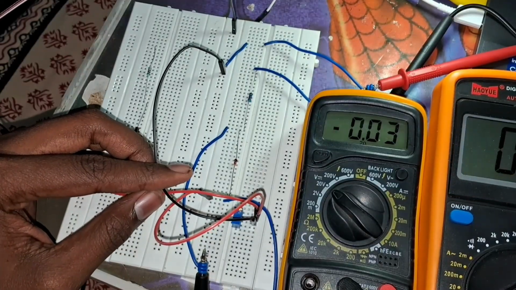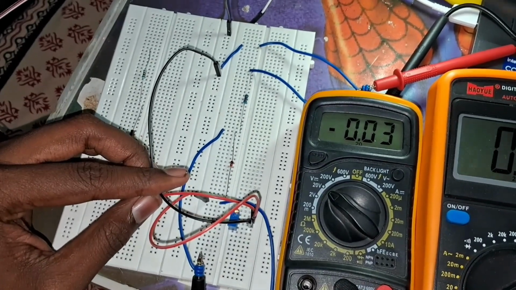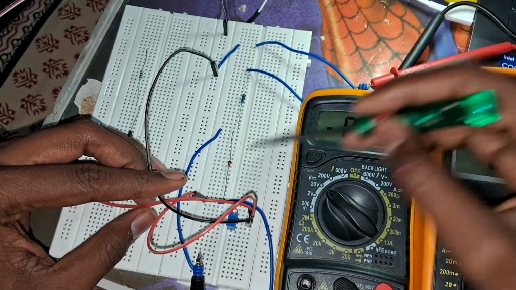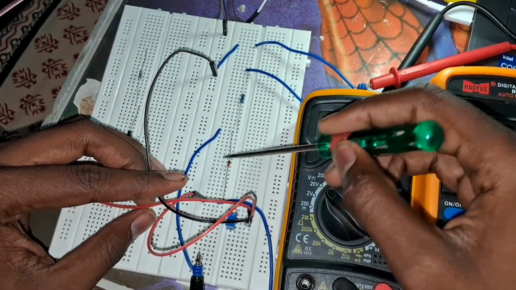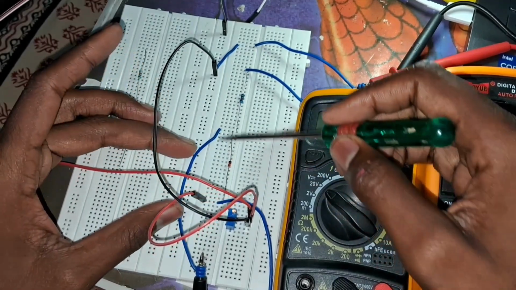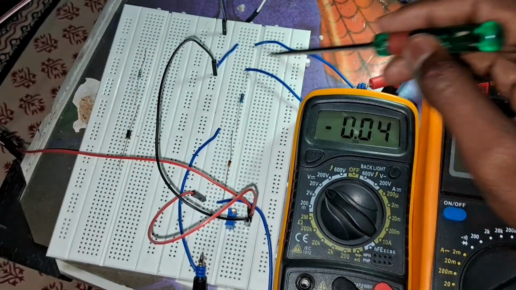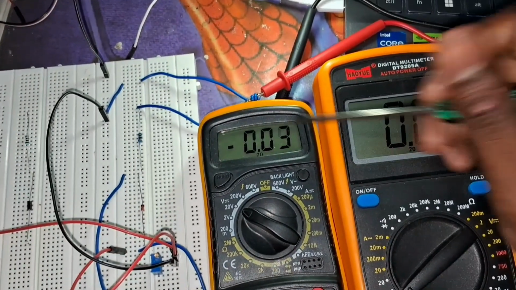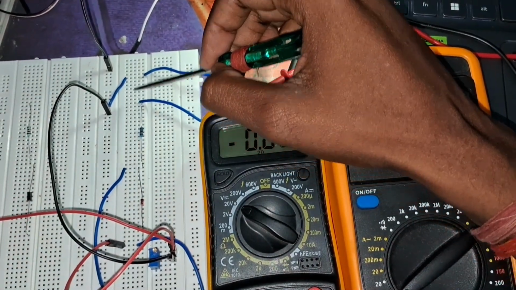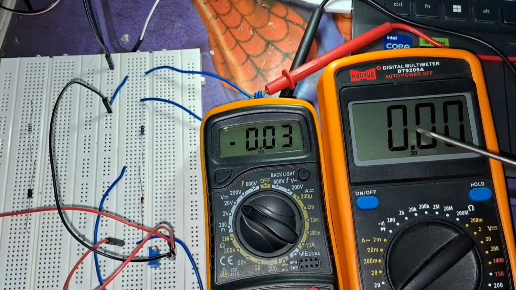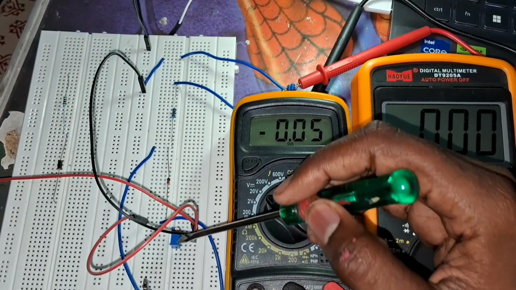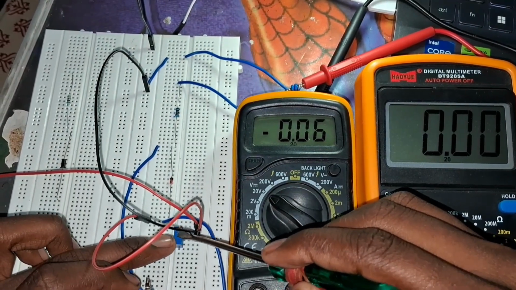So what I did here, as in the previous one, I took two multimeters. The first one is measuring the voltage across this diode. Okay, you can see the probes are connected there, and for measuring the current I am using this multimeter, and with the help of these pins we will measure the current, and I am giving the varying voltage with the help of this potentiometer.